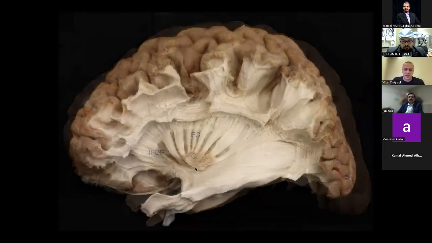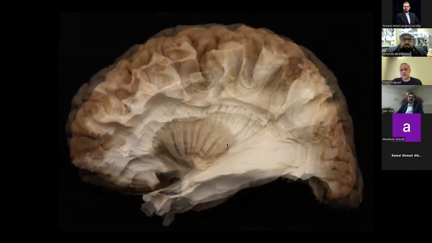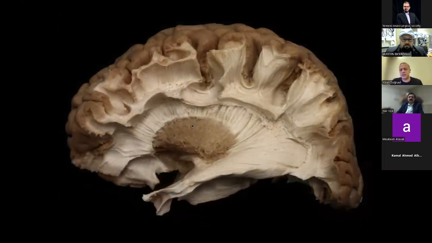In a deeper part, here you can see the external capsule fibers, and in the windows you can see the putamen. In a deeper dissection, when we completely remove the external capsule, here is the putamen. Here you can see the anterior commissure, and the structure I mentioned in the previous slide, the inferior fronto-occipital fascicle.